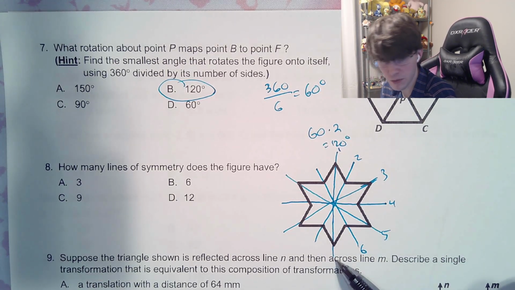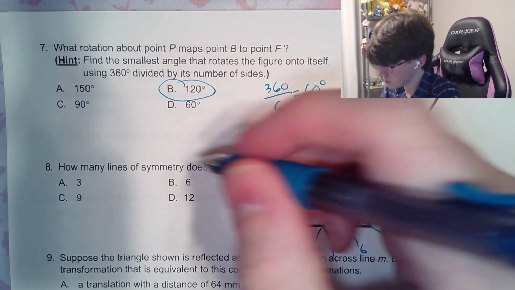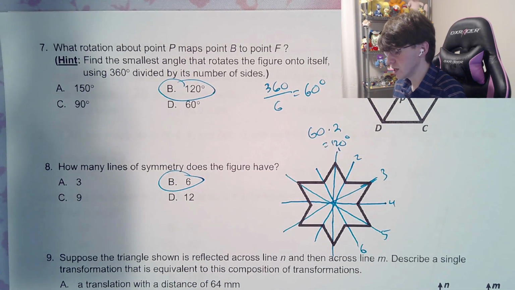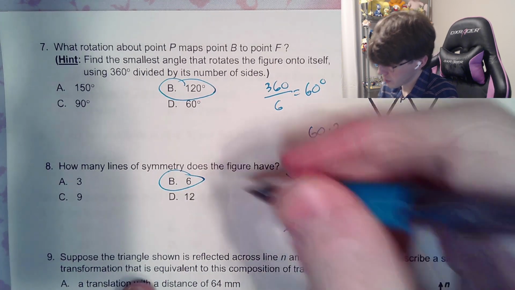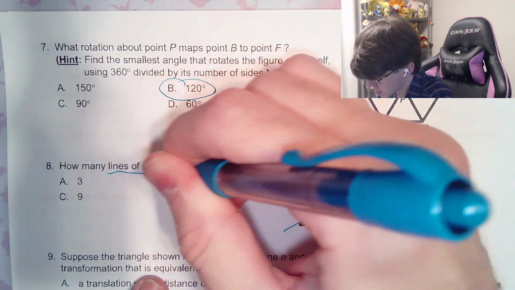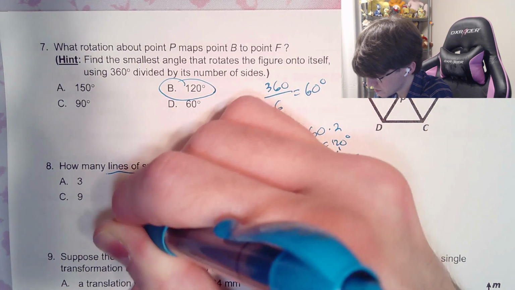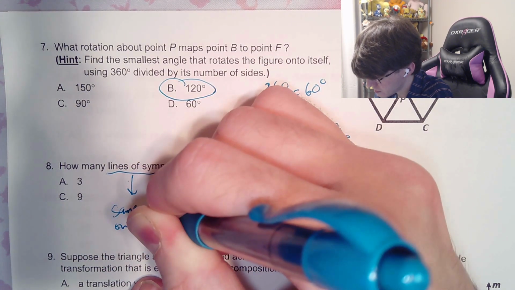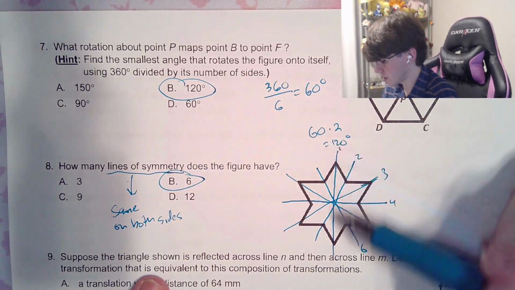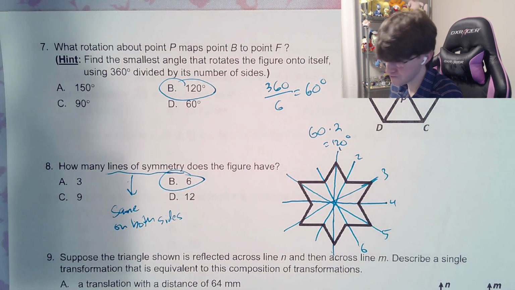By the way, this is already repeated. That's already the same line. I don't see any other lines that could be a line of symmetry, so we can go ahead and say number 6. By the way, if you needed a definition for line of symmetry, it means same on both sides. So if I divide it in half, it's the same on both the left and the right.